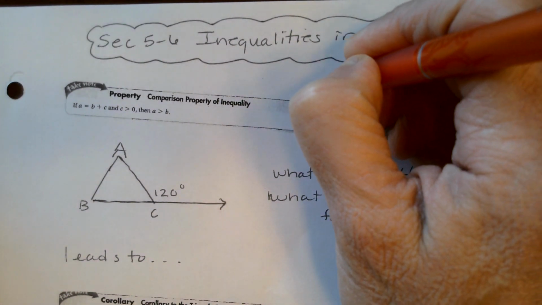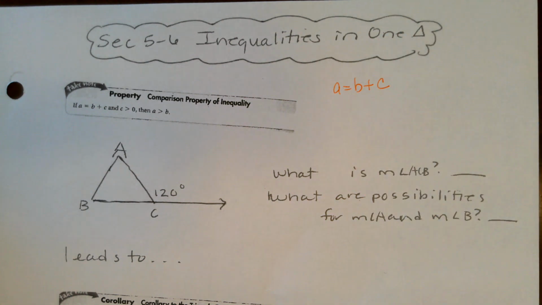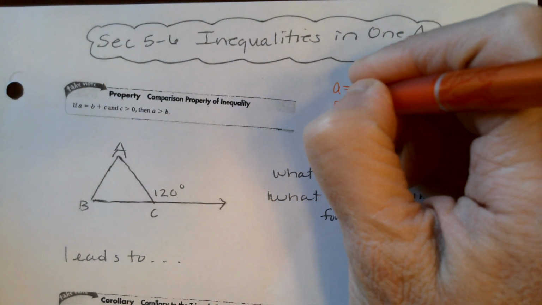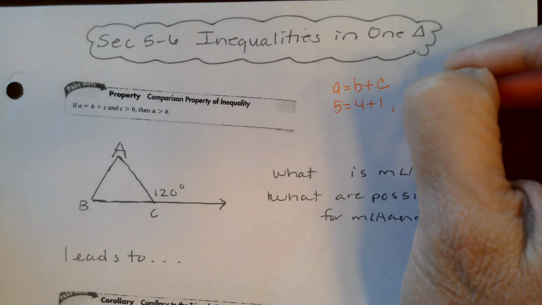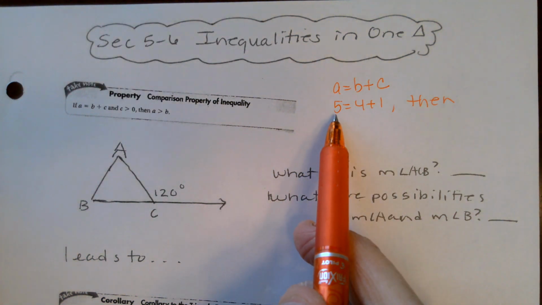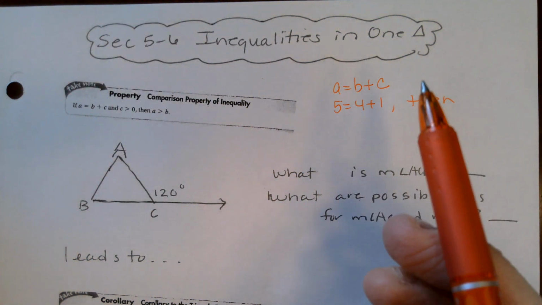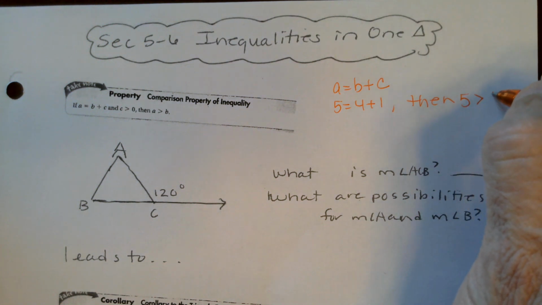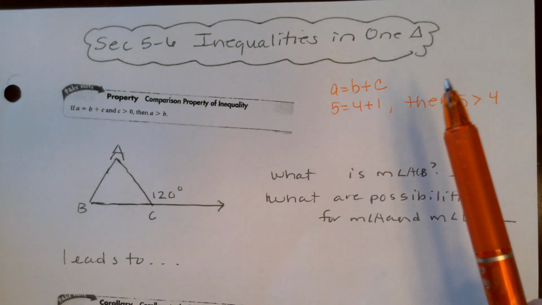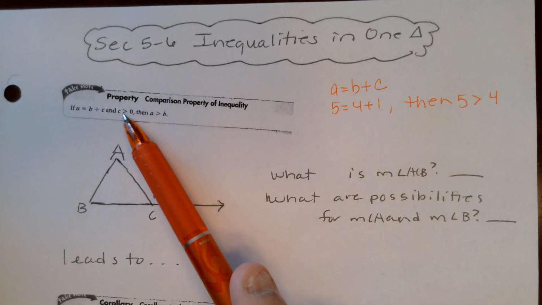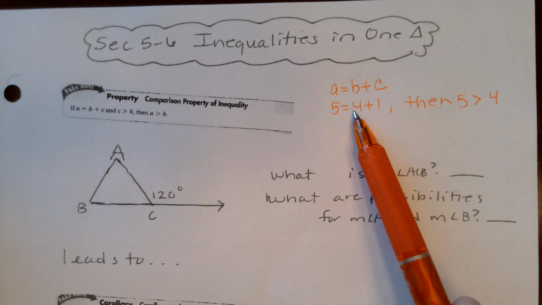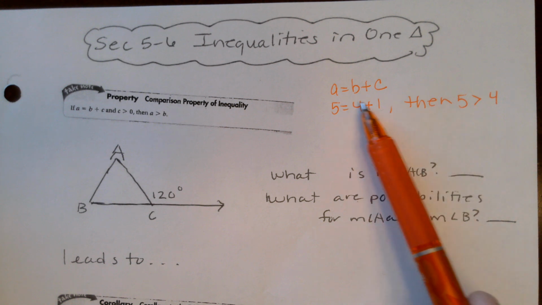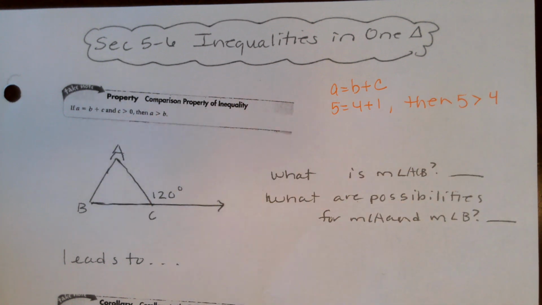So if we have something like that, and we just make a true statement out of it, then what they're saying is that A has to be bigger than B. As long as this is bigger than 0, which was a requirement, there's no way this number could be bigger than this. So we use that just with basic inequalities and logic. Now we're going to bring it into triangles.